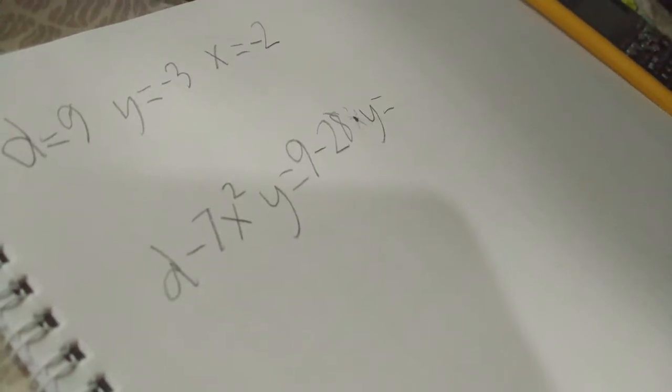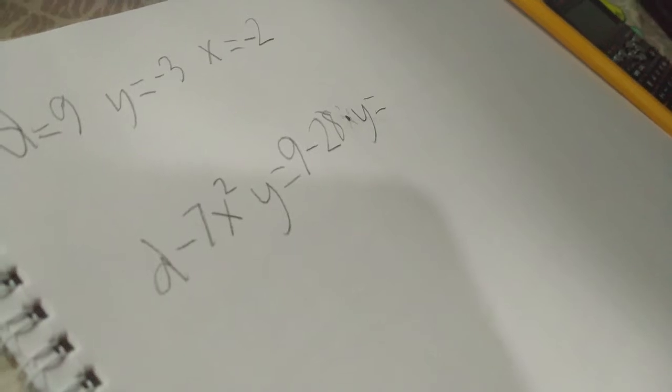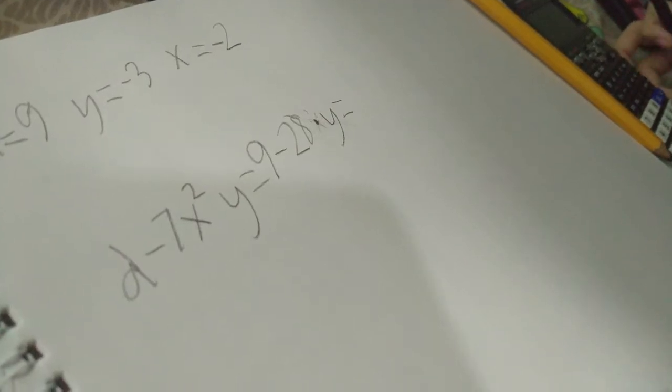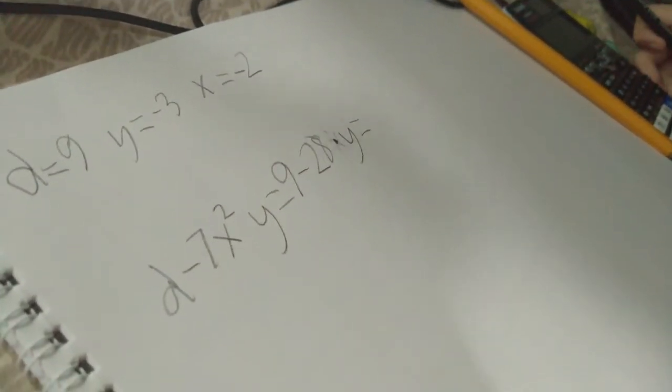You can do it manually. 28 times negative 3 is negative 84. And 9 minus 28 times y, which is negative 3. Just do it manually, with your pen or your brain.